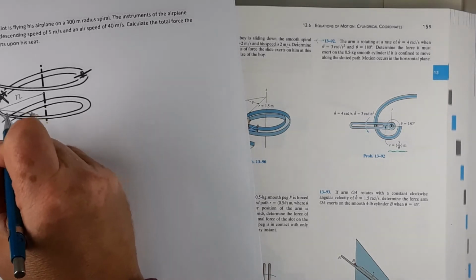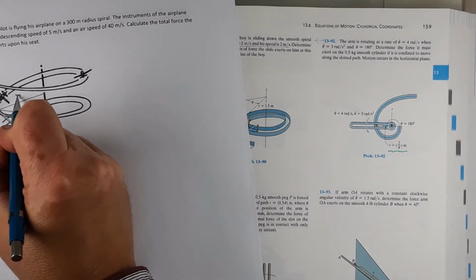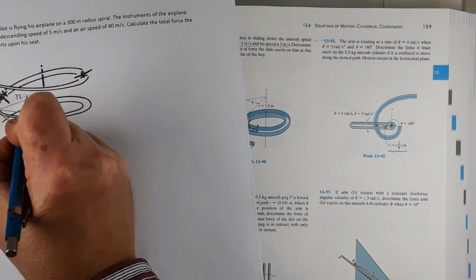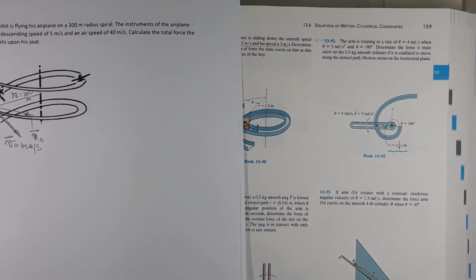We started looking in class at the helix angle. From the information given, we can calculate the helix angle. The radius is 300 meters, and it's constant.